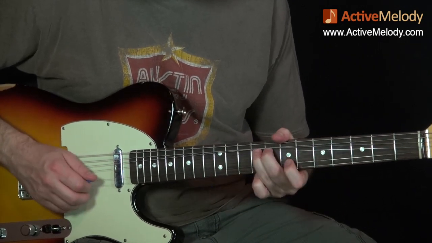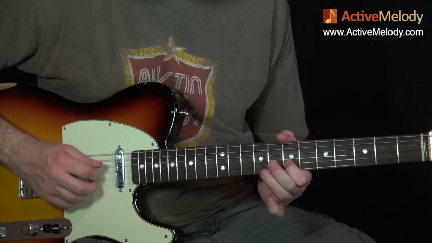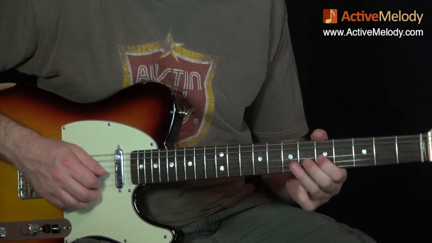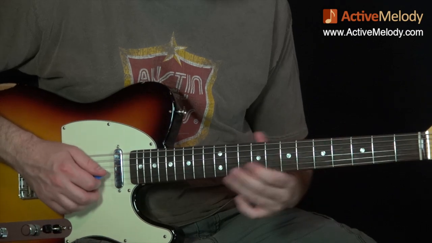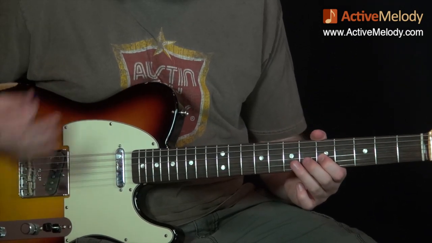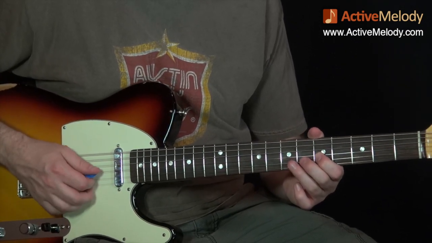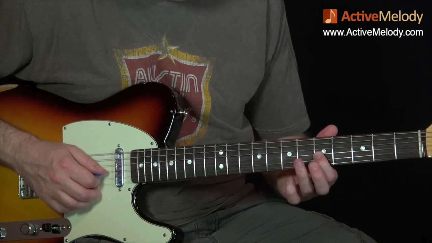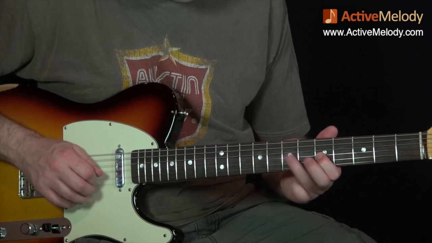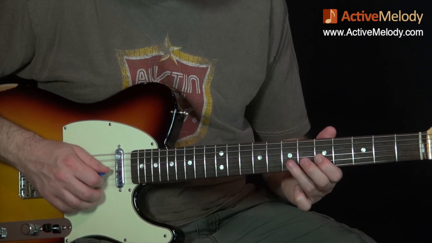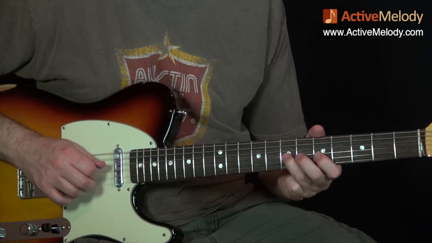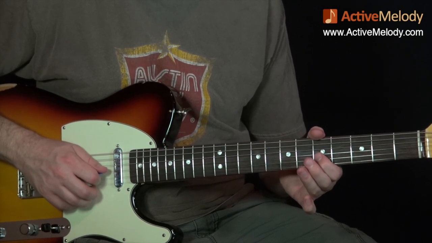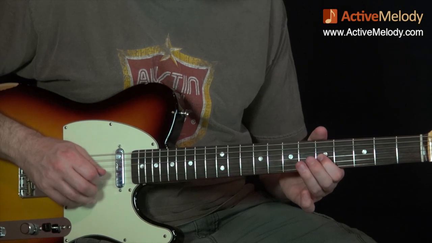Then we have. Now after that I went. And again, we're back down to the minor pentatonic scale at this point. And I'm starting here on the 5th fret 3rd string. And I'm going to do a hammer on to the 7th fret 3rd string. So we have. Then I'm back to the 5th fret 3rd string.